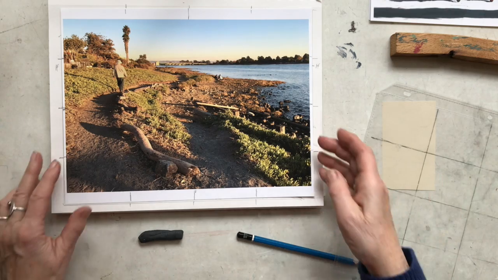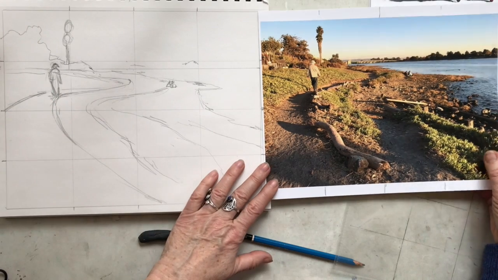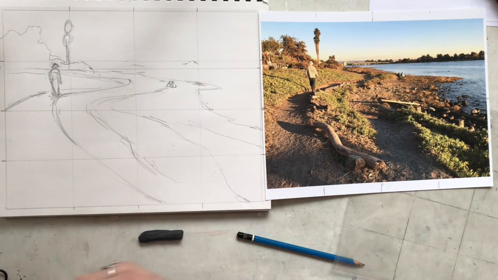Good. And here, I'll just make one other picture, and that is the photograph and this together. I don't know if it's going to show.